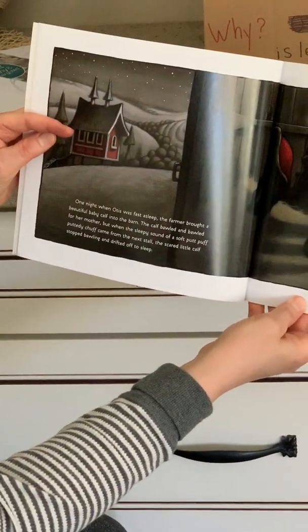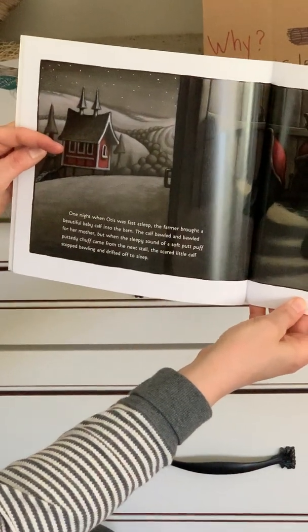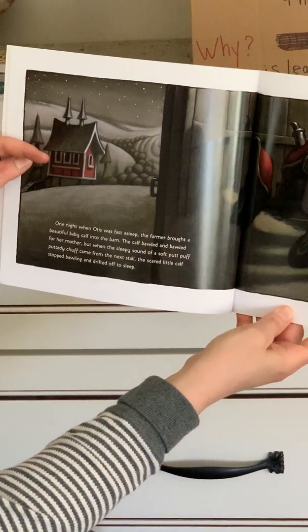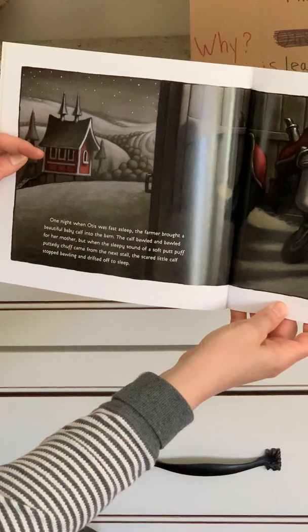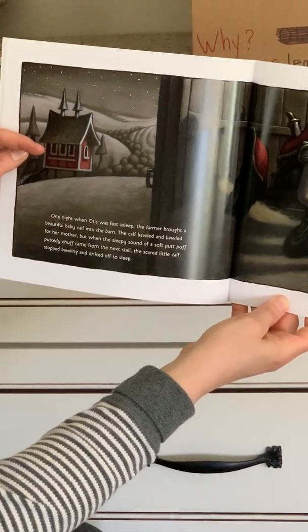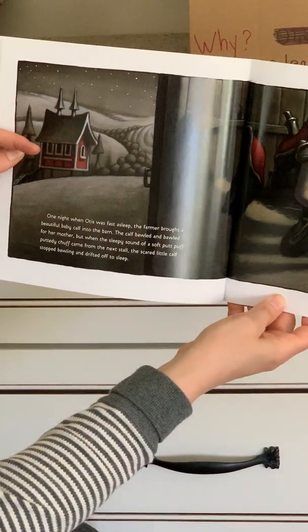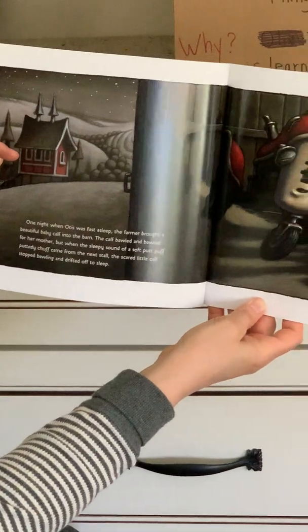One night, when Otis was fast asleep, the farmer brought a beautiful baby calf into the barn. The calf bawled and bawled for her mother, but when the sleepy sound of the soft puff, putty, chuff came from the next stall, the scared little calf stopped bawling and drifted off to sleep.